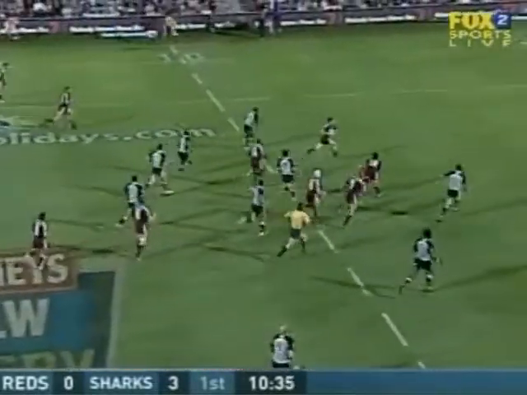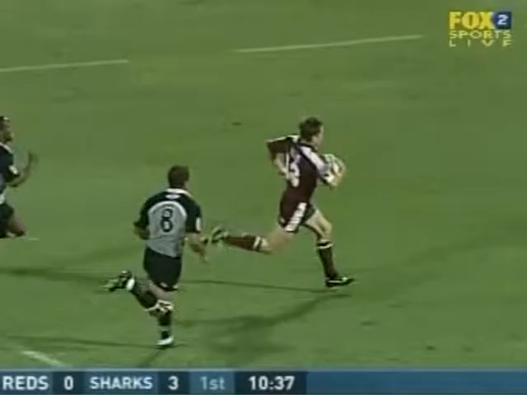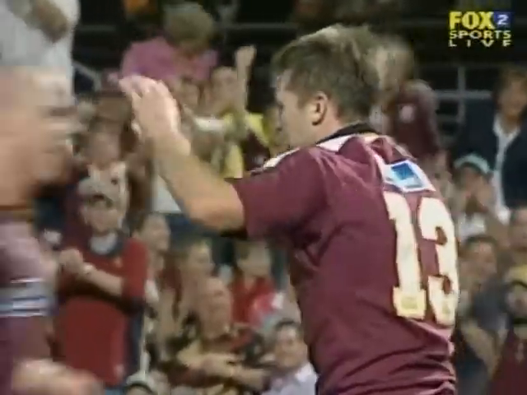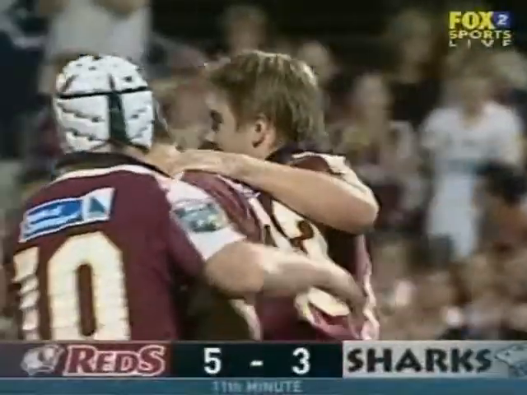He's got Tune! Ben Tune! Welcome back, Ben! They're on their feet at Ballymore. One of their favourite sons comes up with a five-pointer. Two years in the making, that try. Good on you.